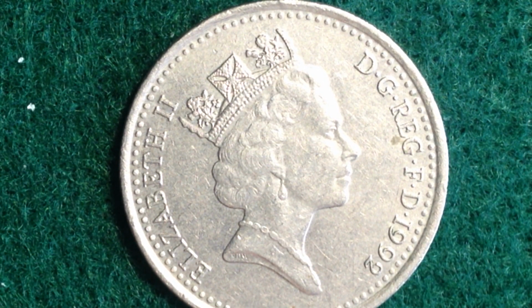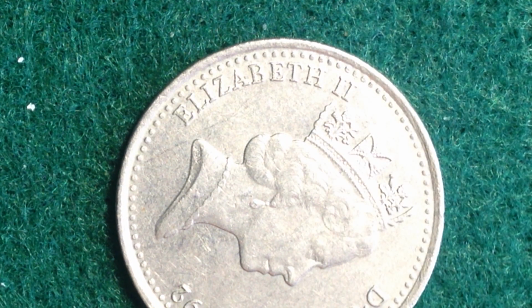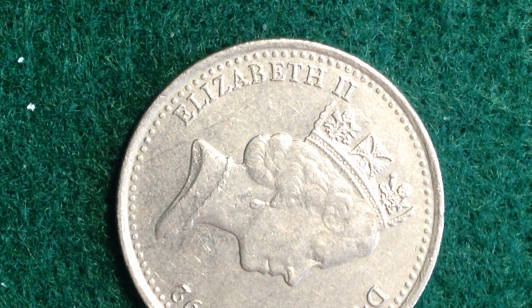Now, there are a few different varieties for this particular coin. Varieties exist concerning the alignment of Elizabeth and the dots. So let's rotate that over and take a look right here. Type 1, the L, I, and A of Elizabeth point to the space between dots. Type 2, the L, I, and A of Elizabeth point directly at dots. So on this one right here, the L, I, and A are spaced in between the dots, so that would be a type 1 variety.